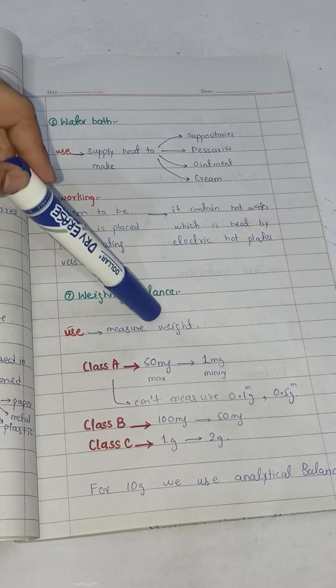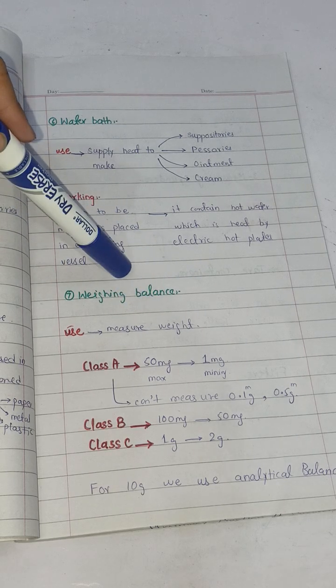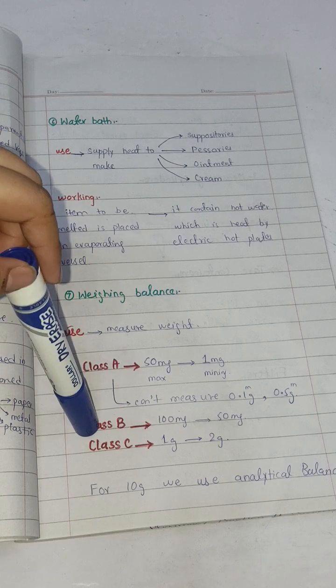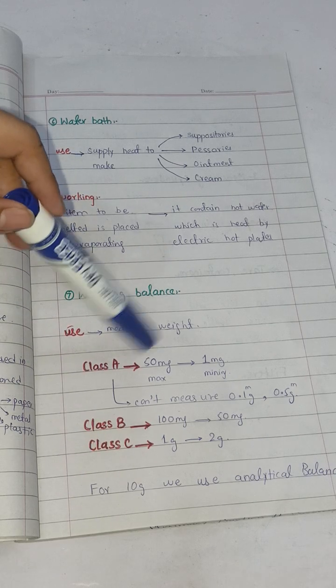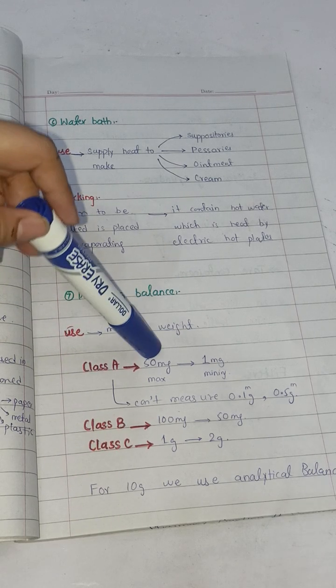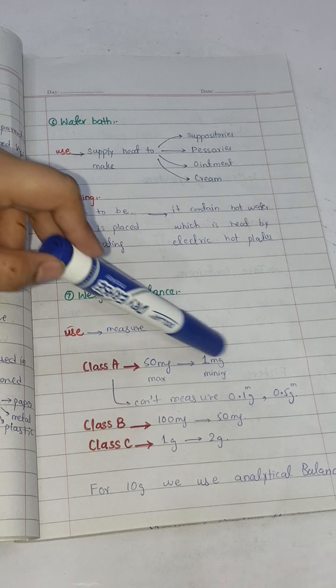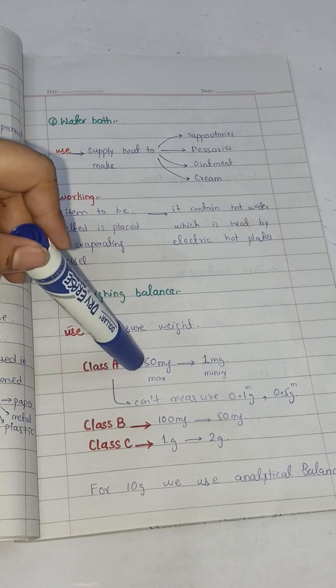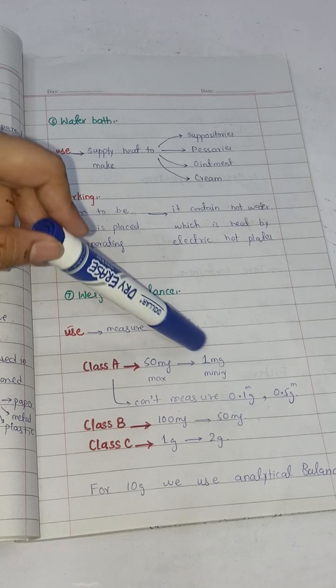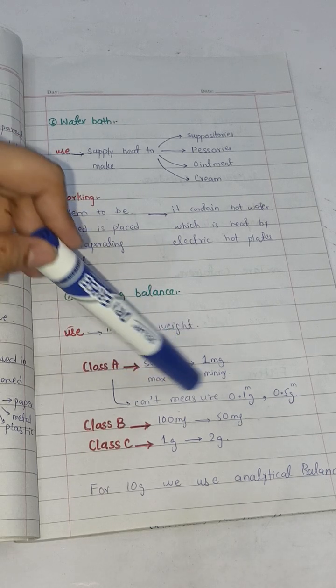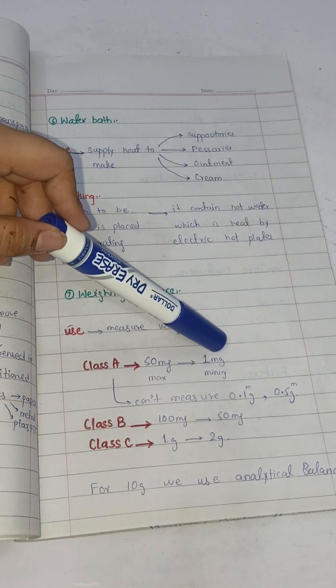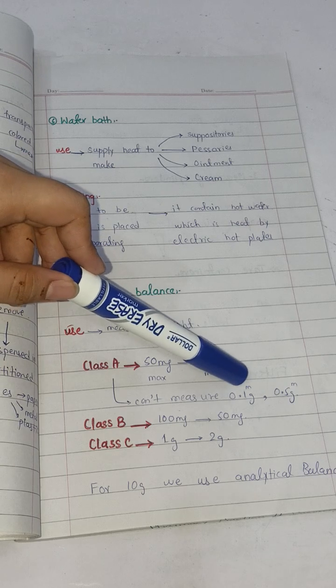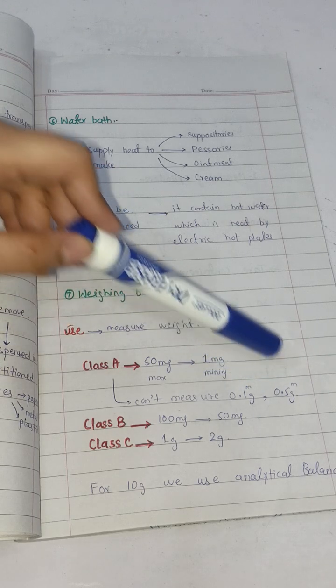Weighing balance is used to measure the weight. Weighing balances are of three classes: Class A, Class B, and Class C. Class A can measure materials from 50 mg to 1 mg. Its range is given here. Its maximum range, the maximum amount of drug it can measure, is 50 mg, and the minimum is 1 mg. It cannot measure below 1 mg, like a weight of 0.1 mg or 0.5 mg. It can't measure it.